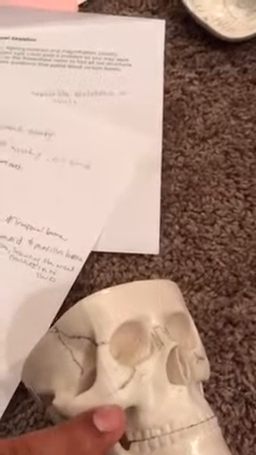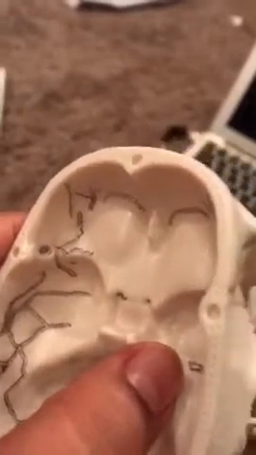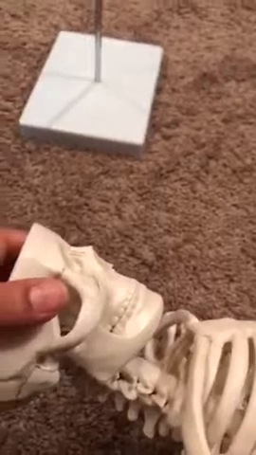And it says what two bones form the zygomatic arch: the zygomatic process and the temporal bone. The ethmoid, which is the greater wing, which is right in here. And then it says the vomer, what two bones form the nasal cavities, which is right here.